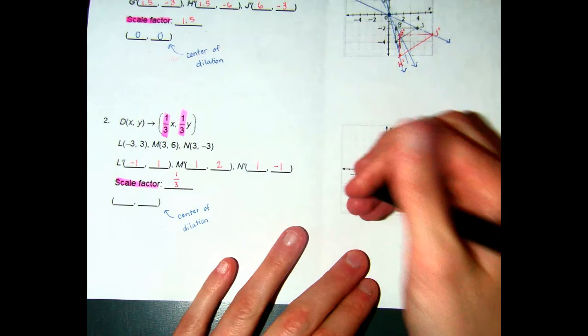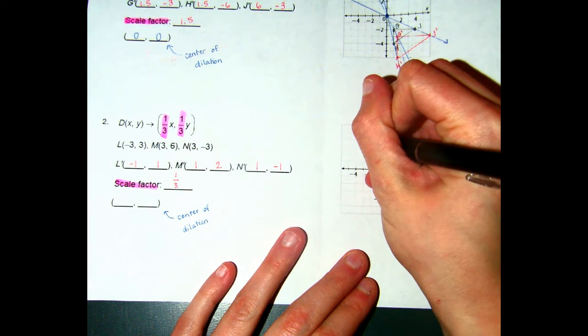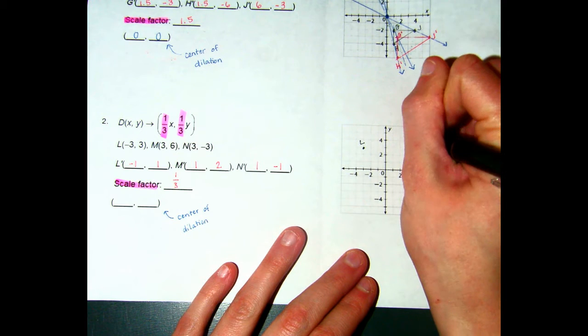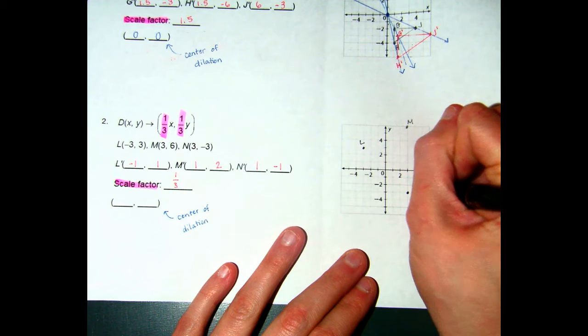So likewise, to find the center of dilation, we have to graph it. So L is at negative 3, 3. M is at 3, 6. And N is at 3, negative 3.